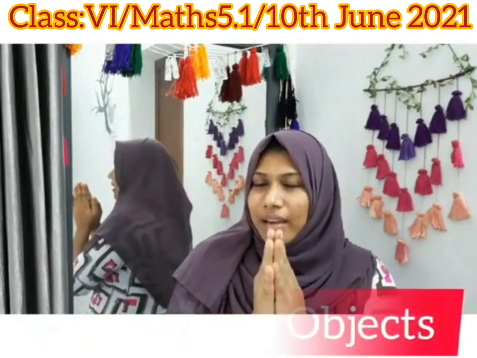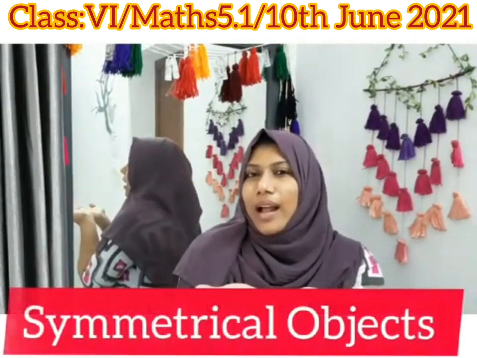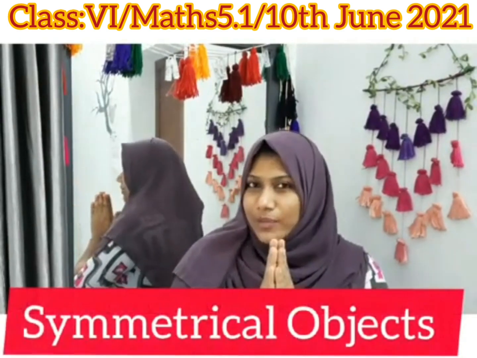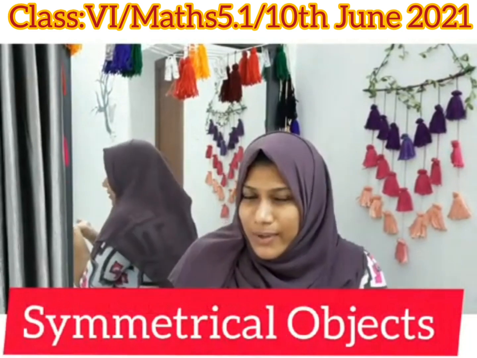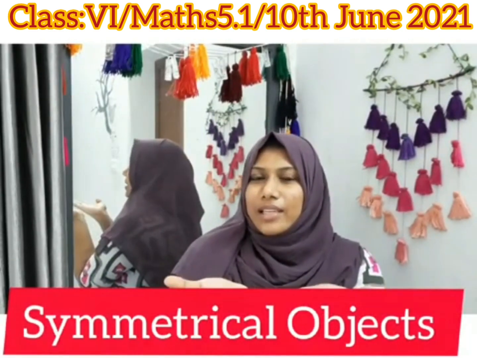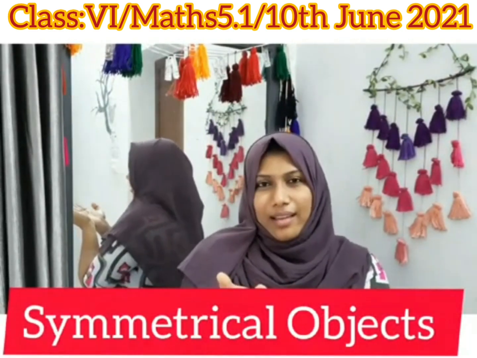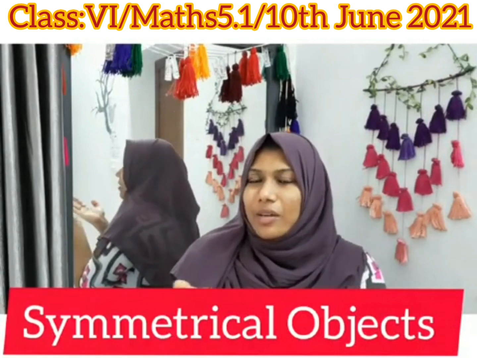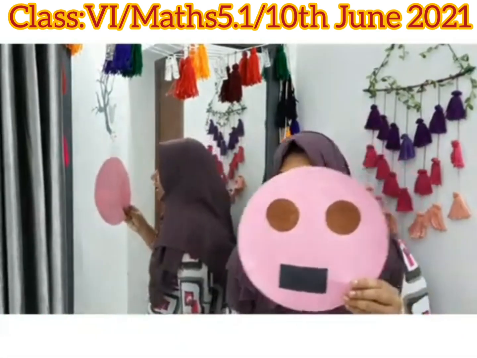Symmetrical means when an object can be divided into two equal halves. When an object can be divided into two equal halves, these objects are called symmetric. And symmetrical objects mean one is a reflected image of the other. We can check another example. This is a circle.